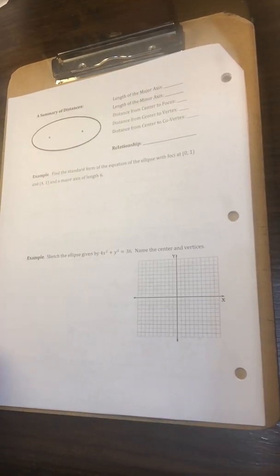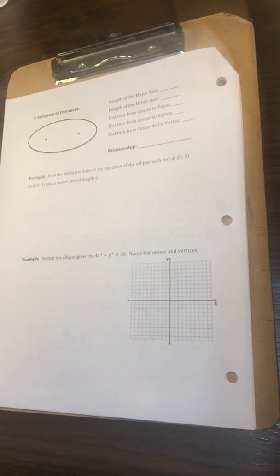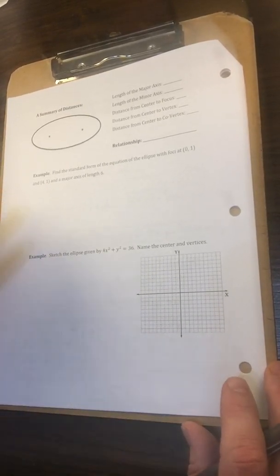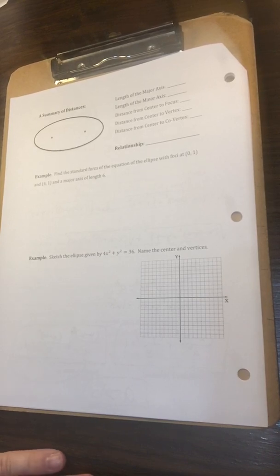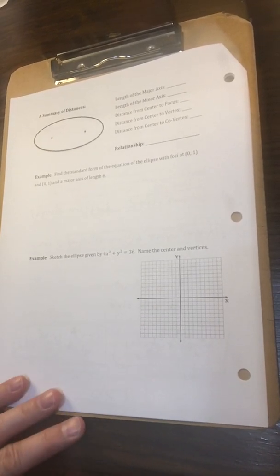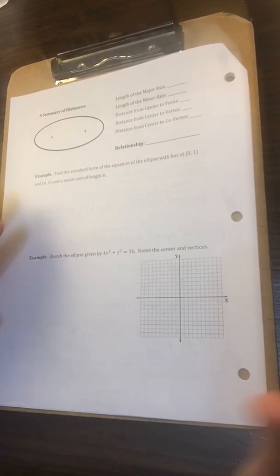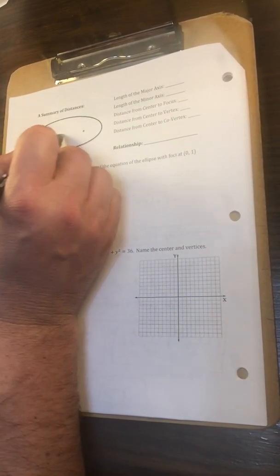I'm summing up some distances for you, and then look, we're going to get to work with a couple of equations. This is going to take us 2 days, I think. We'll do this, and then we'll do some extra practice, and I've got a little more to say, I think, after these notes. Okay, so let's draw in the major axis here.